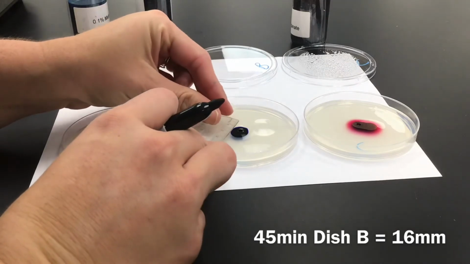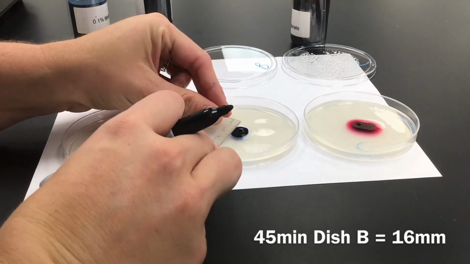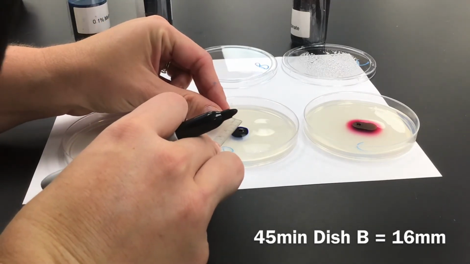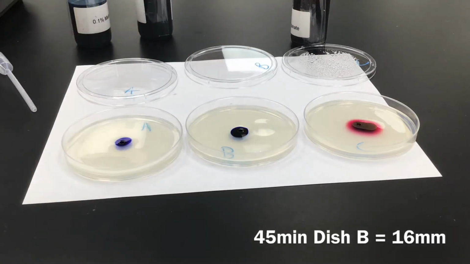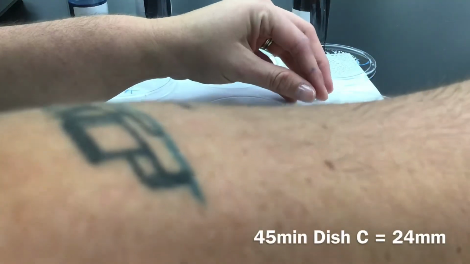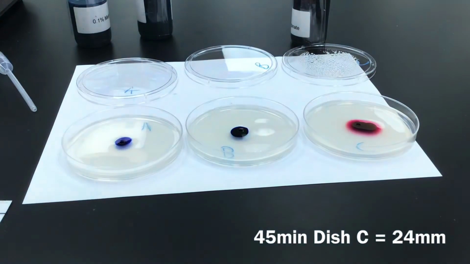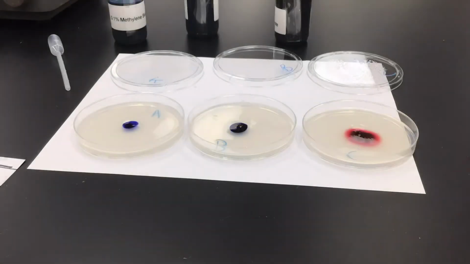B is going to be still at 1.6, so 16 millimeters. And then C, I'm going to measure the full ring. So we're at 2.4, so 24 millimeters. We have 15 more minutes for the 60-minute measurement. So stay tuned.